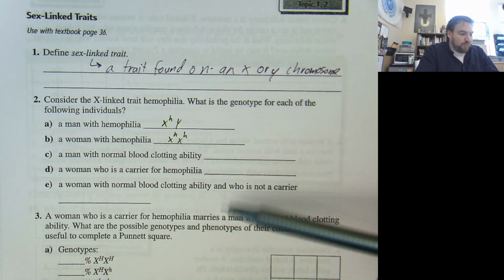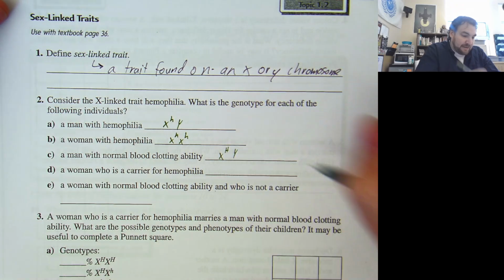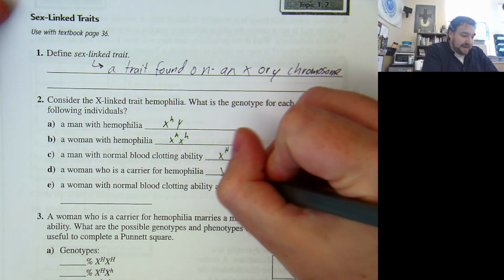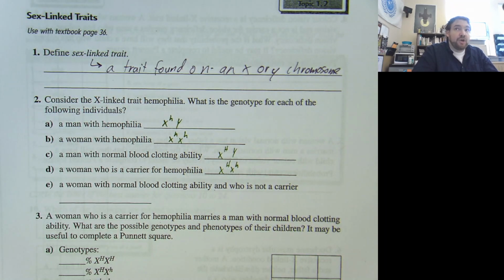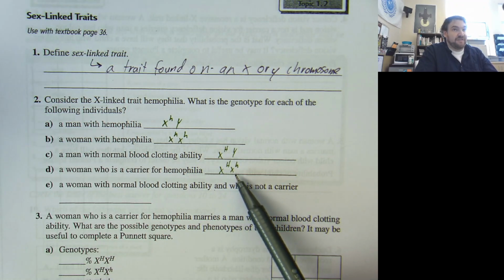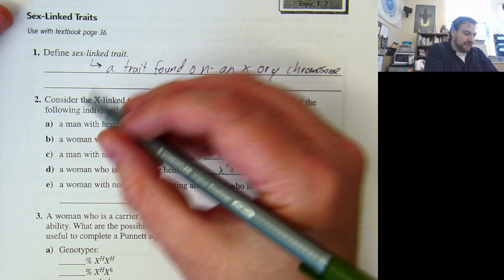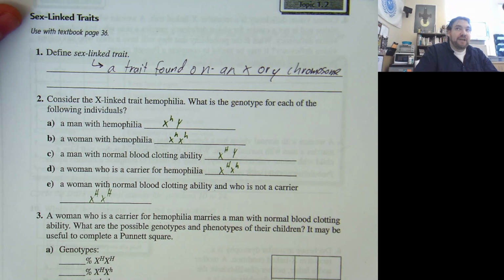A man with normal clotting would be X^H Y, and a carrier woman would be X^H X^h, where the normal clotting factor would overpower the recessive hemophilia factor. And a woman with normal blood clotting ability would be X^H X^H.